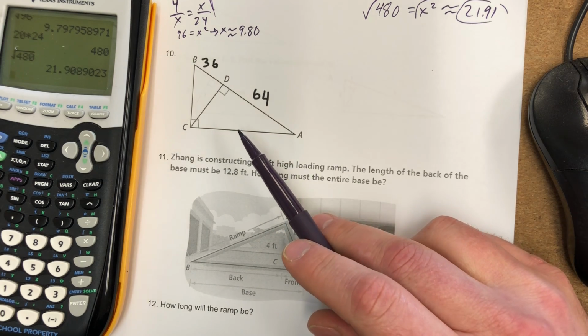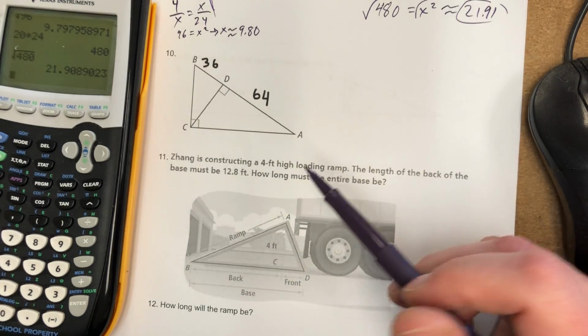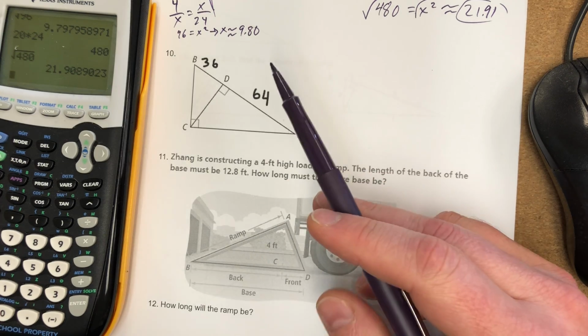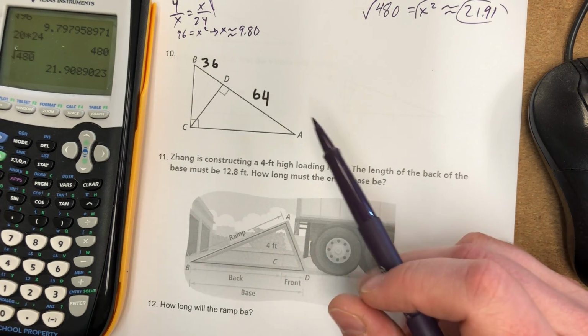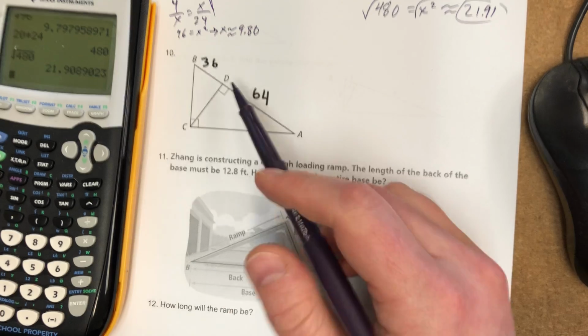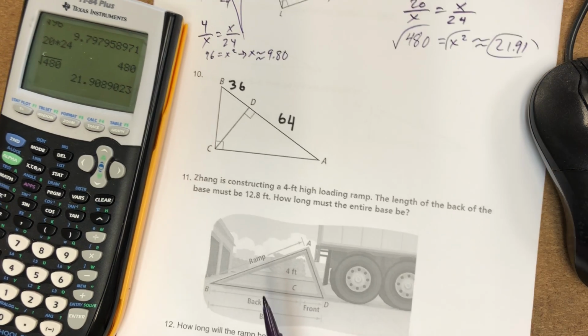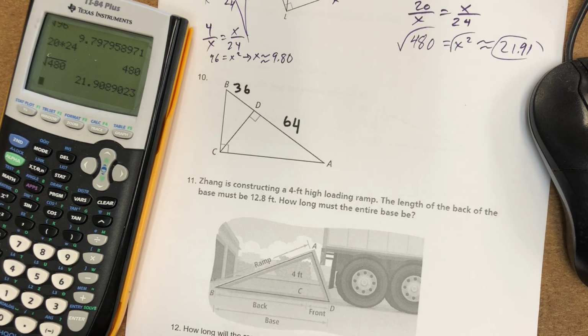Cool, and then in number 10, I didn't put x anywhere. So we can pick any random side, right? It doesn't matter which one you're looking for. I can look for any one of these and use the same setup as before. Just be careful with the numbers.